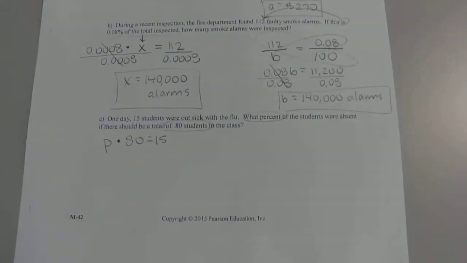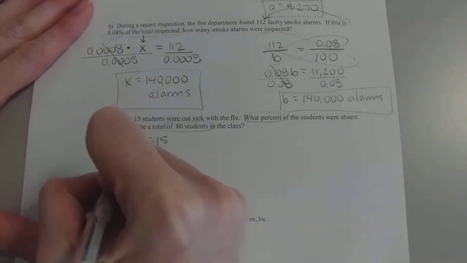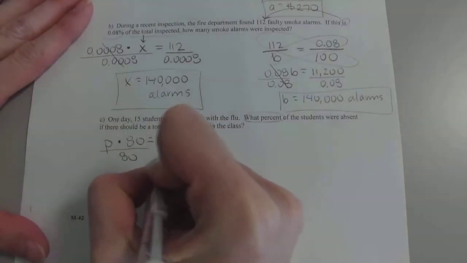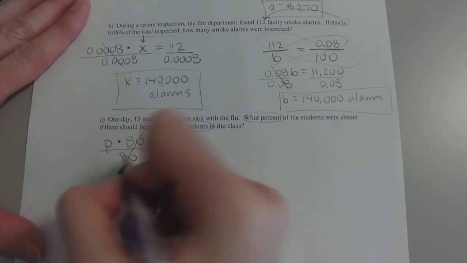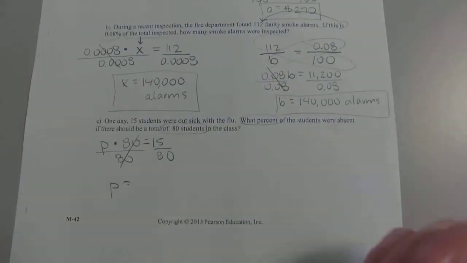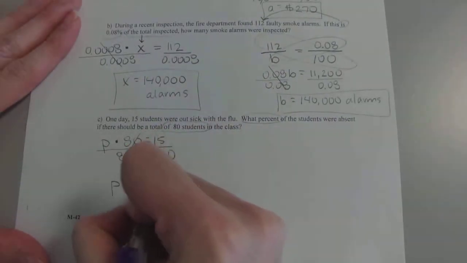Is everybody okay that you're always taking the percent of the base, okay? So we had 80 total students, and a certain percent of that gives us that 15. I think this is kind of hard. I think the proportion one makes a little bit more sense here. So what do we need to do to get P by itself? Divide by 80. So P is going to be, what's 15 divided by 80?